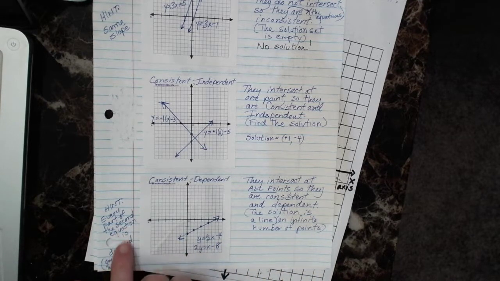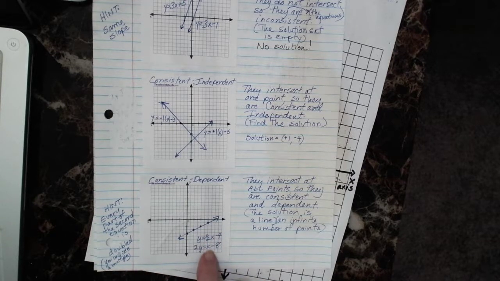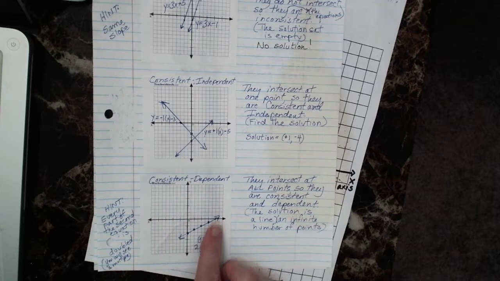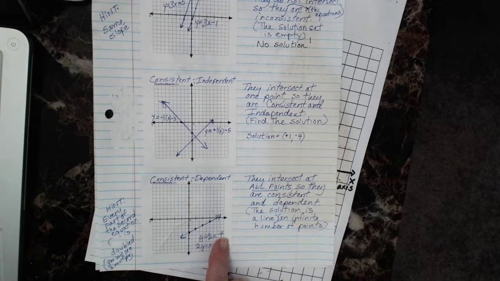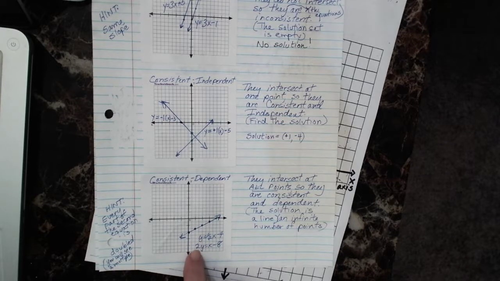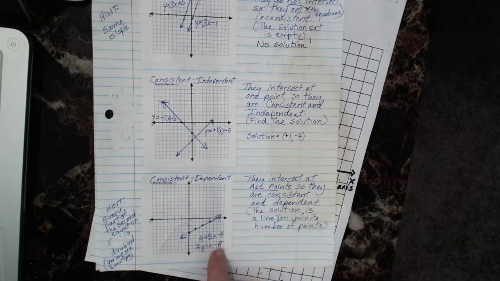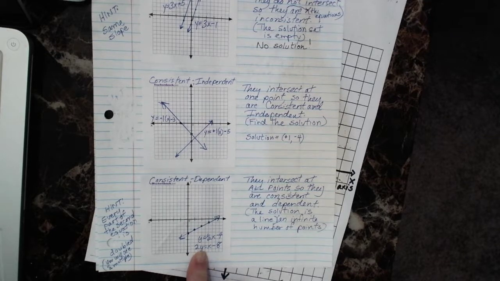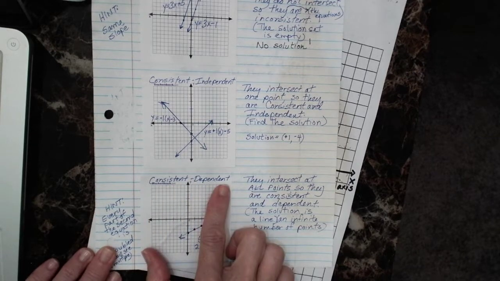So hint, every part of the second equation is doubled. You will see a multiple in the case of consistent and dependent graphs. So for example, y equals 1/2 x minus 4, and then if you double the y, you get 2y. Double half, you get 1, and double a -4, you get -8. So there is that pattern with consistent and dependent graphs.